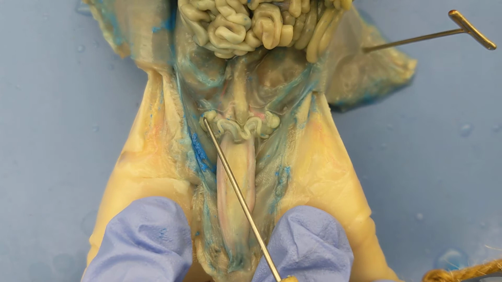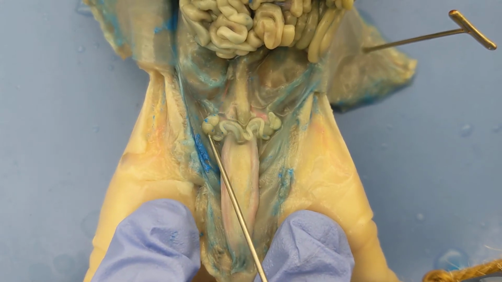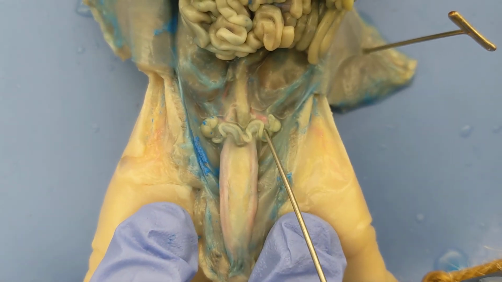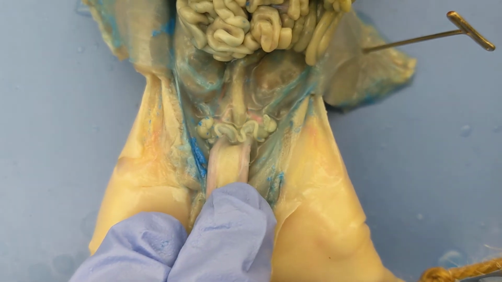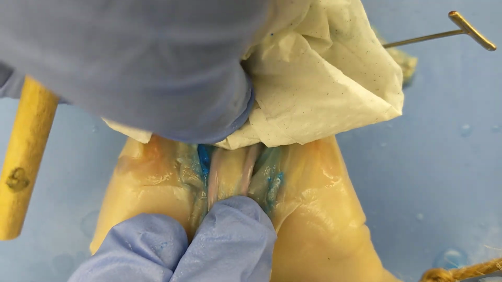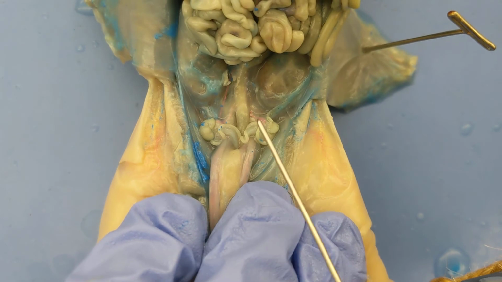So again, we've got the ovaries here and here. What you can see descending from each ovary, this white line, that is a fallopian tube. This white line right here, that's a fallopian tube as well. So the fallopian tubes go away from the ovaries, and they help to carry the egg. Once the ovaries release the egg, they carry the egg to the uterus.